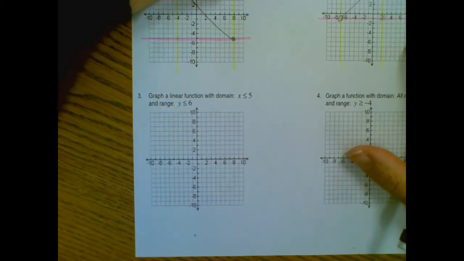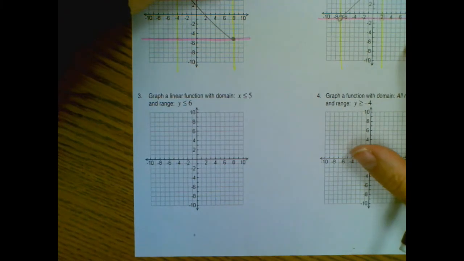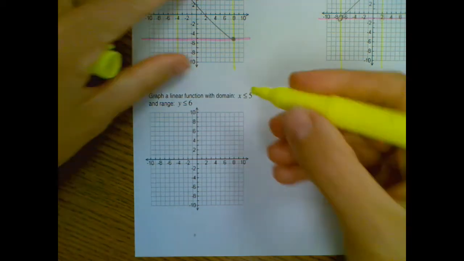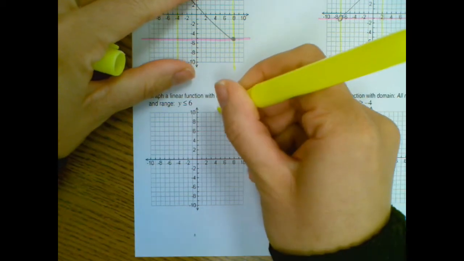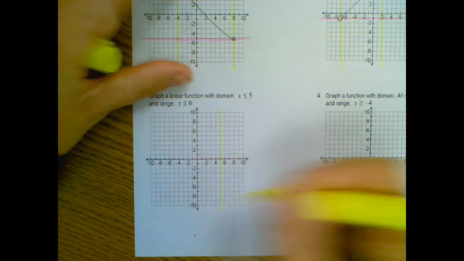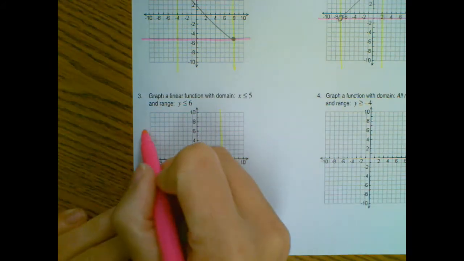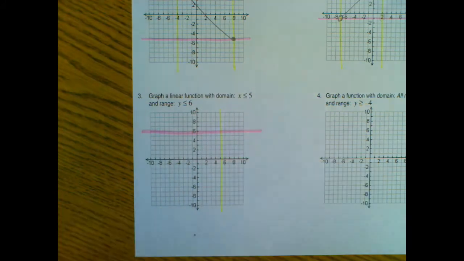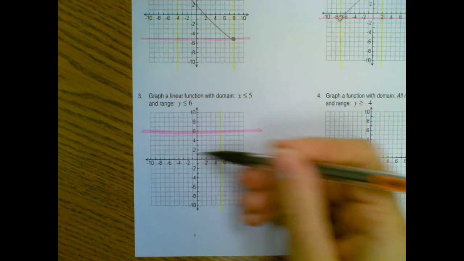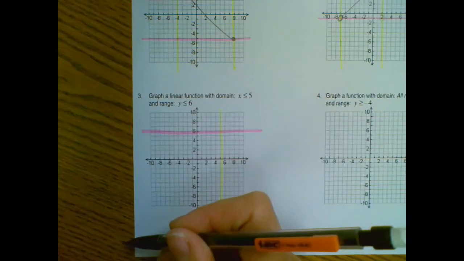Okay, number 3, graph a linear function with a domain of x is less than or equal to 5. So if we go over here to 5, and x, and then y is less than 6, should be there. Okay, so we want x to be less than 5 and y to be less than 6.